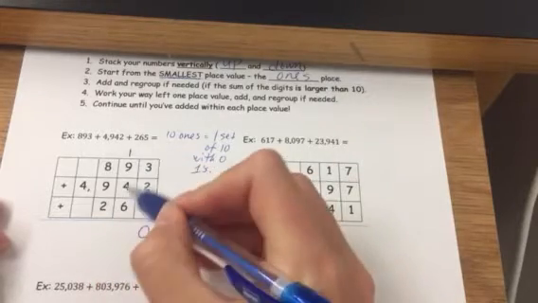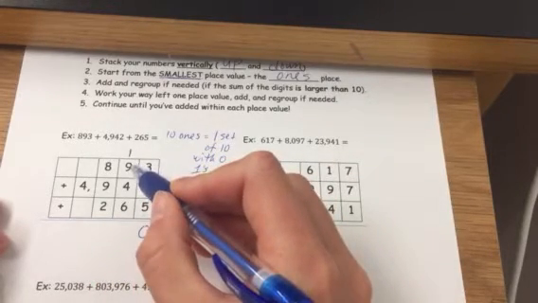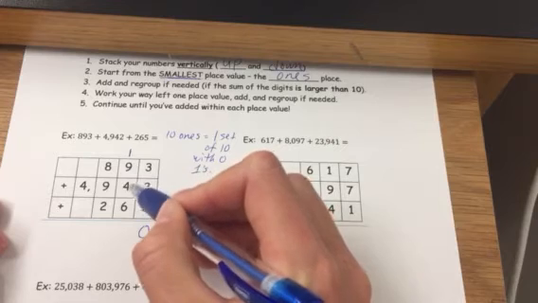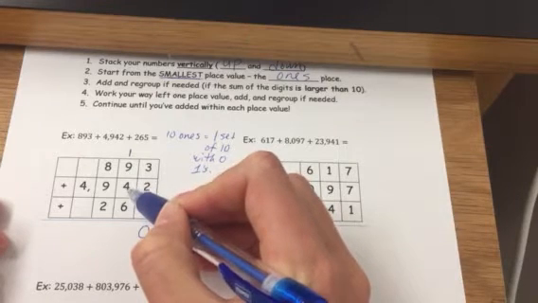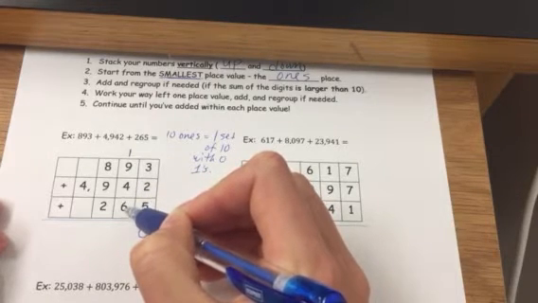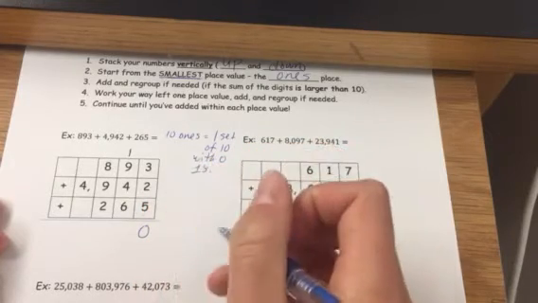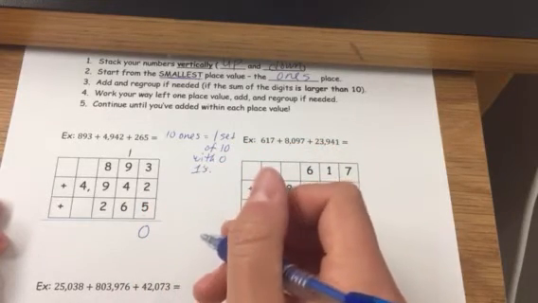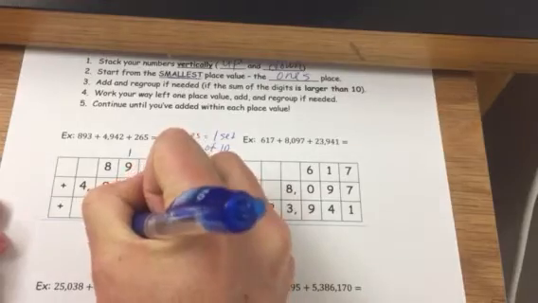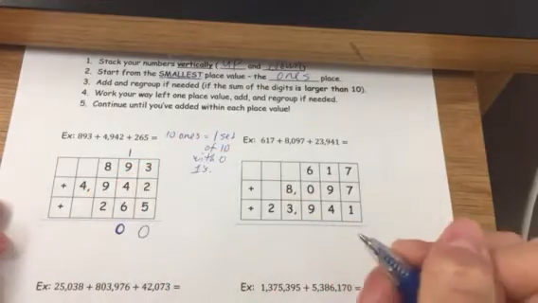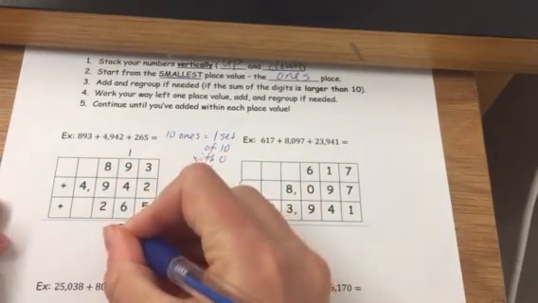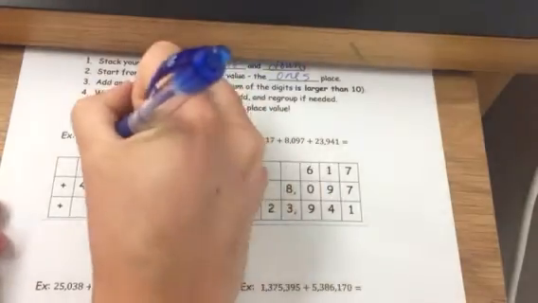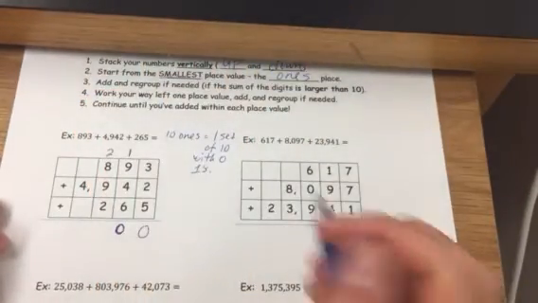Let's continue adding. 1 plus 9 is 10. Oh, that's nice. 10 plus 4 is 14. And then 14 plus 6 is 20. So 20 is 2 sets of 10 and 0 sets of 1. So we're going to put the ones in the number 20. There's 0 ones, so we're going to put the 0 down here. We're going to carry that 2.